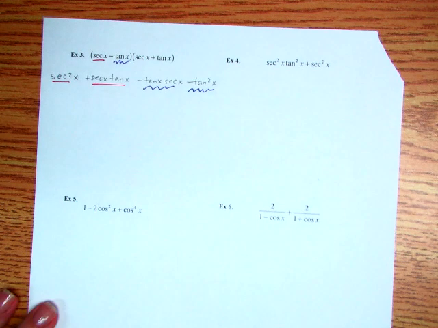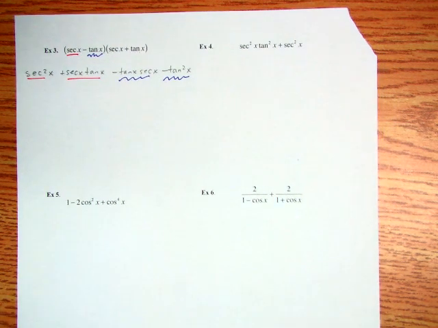One second, please. I'm going to rip this out. Okay, so let's see it on the other side.